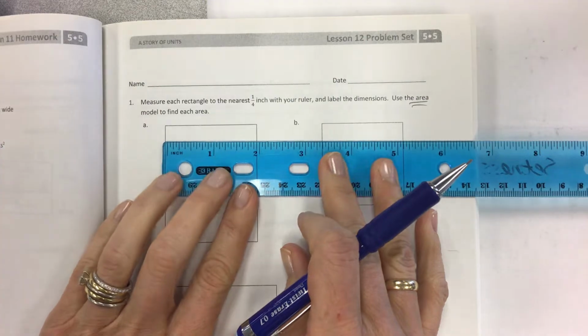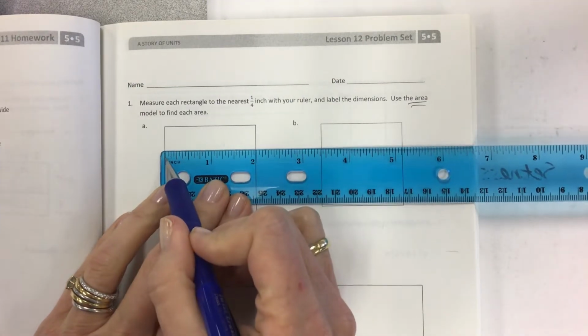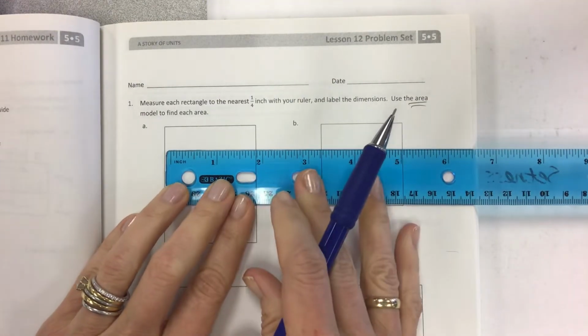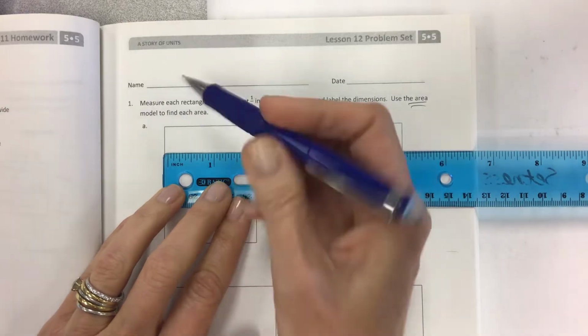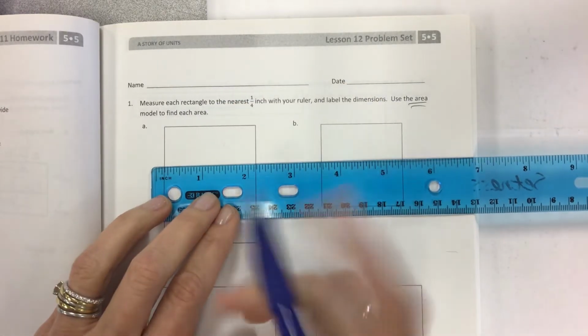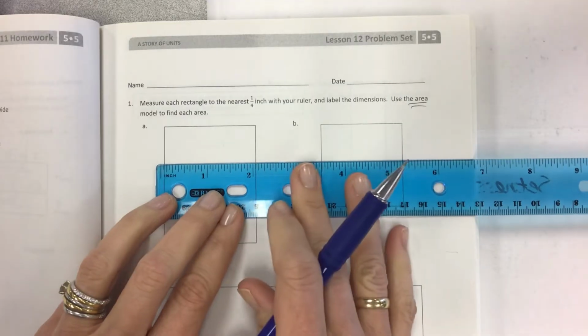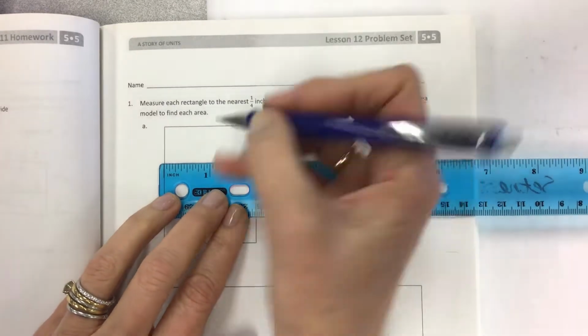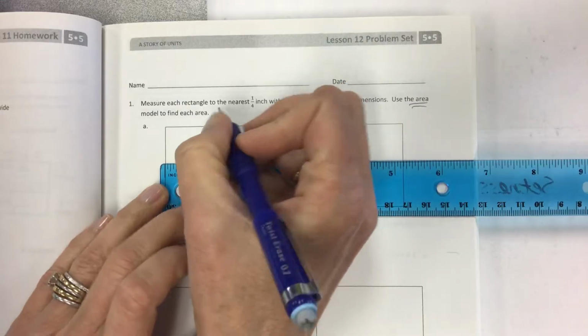So get that ruler. Watch out when you measure. It's usually not at the end of the ruler. It's this little hash mark right here that starts the 0. And so you want to look for the long line. And when you lay it right across it, you can see that this line here is 2 inches.